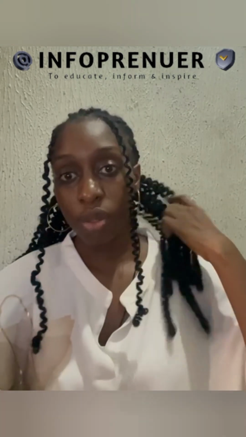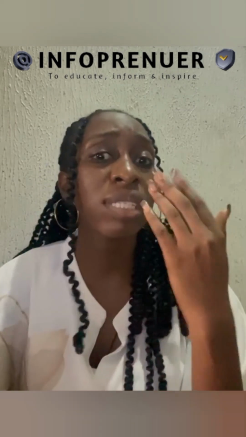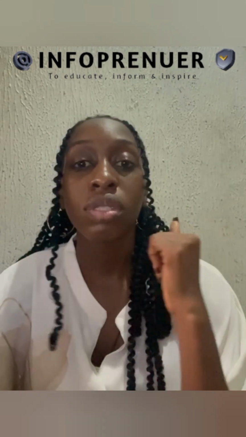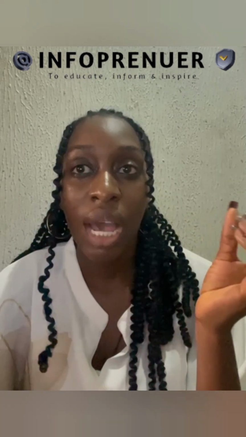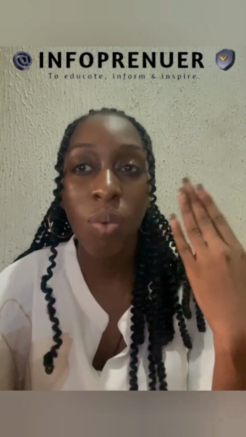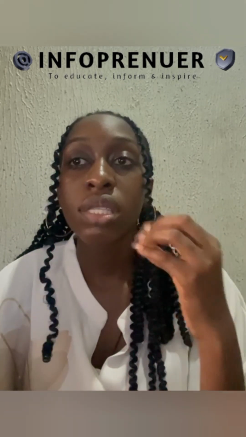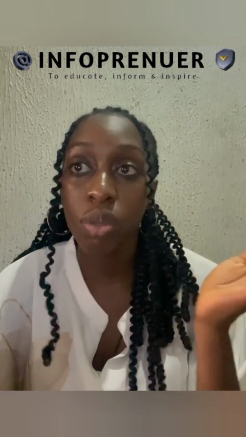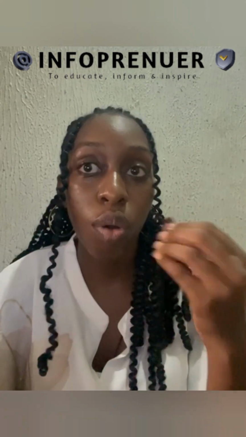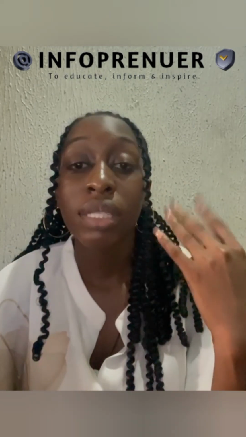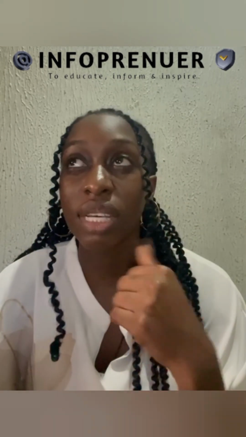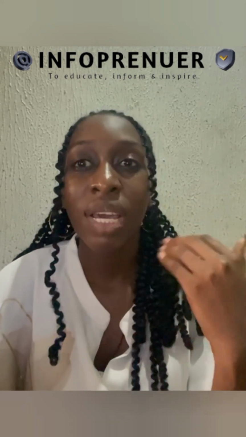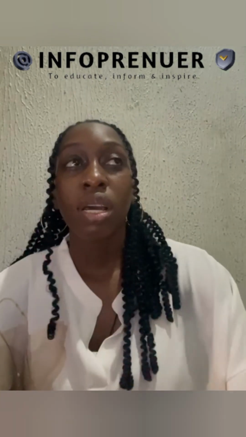So looking at the background of this condition, tuberculosis has existed for centuries, and it was historically known as consumption because of the weight loss and the physical wasting it caused. It continues to be a major public health concern, especially in low income and middle income countries where healthcare access is limited. Usually tuberculosis thrives in environments with overcrowding, poor ventilation, malnutrition, and weak healthcare systems.